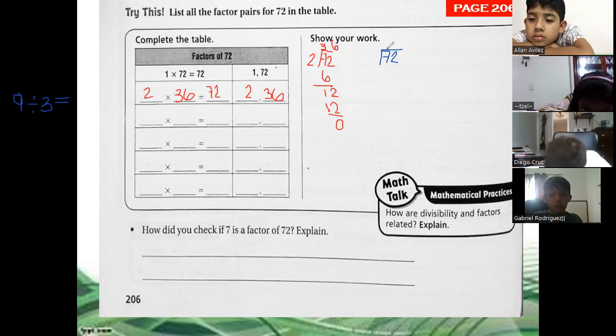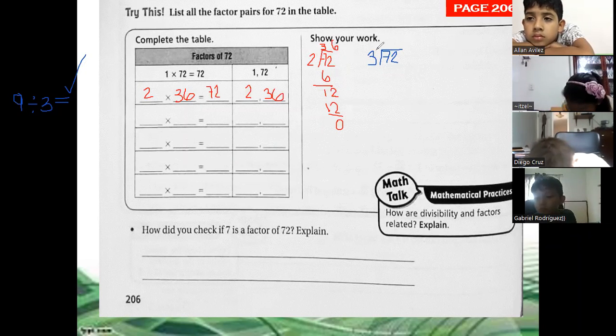Ok, so 72 divided by 3, porque ya vimos que sí es divisible. Entonces, 3 times 2, 6. 7 minus 6, 1. And I have the next digit, the number 2, 12. 3 times 4, 12.